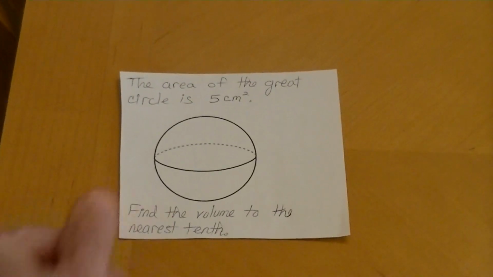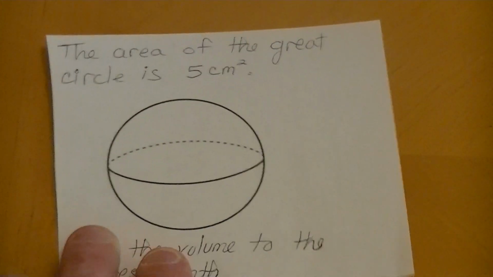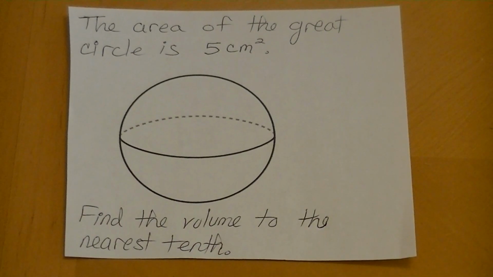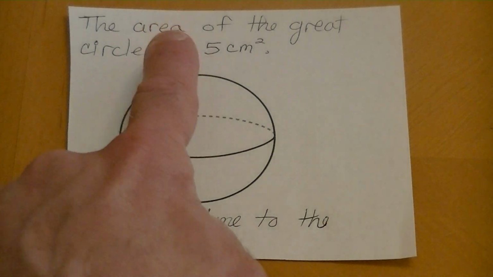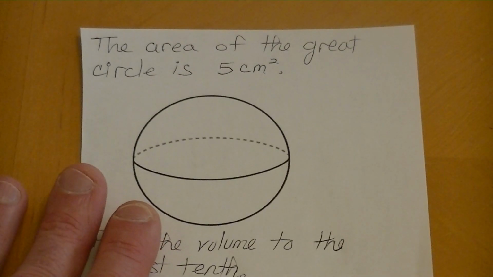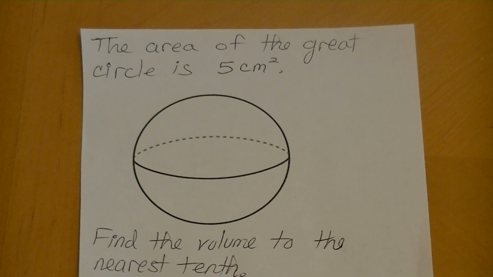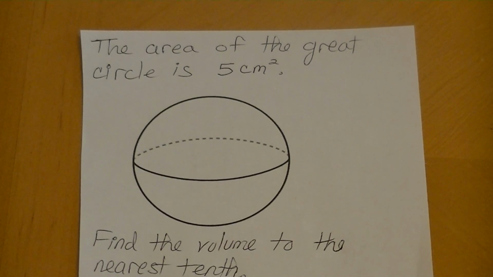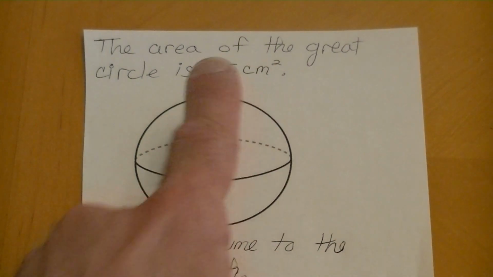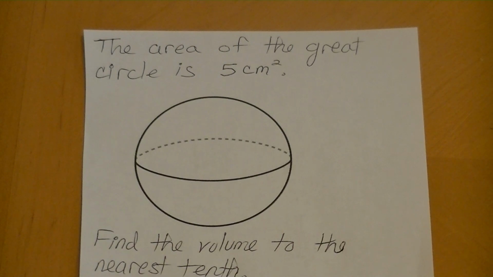Here's the 4th one. What is the volume of the sphere to the nearest tenths if the area of the great circle is 5 centimeters squared? So the only value we need to remember from this picture is that the area of the circle was 5. So here's my work.